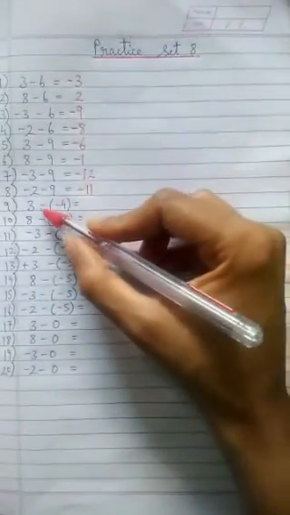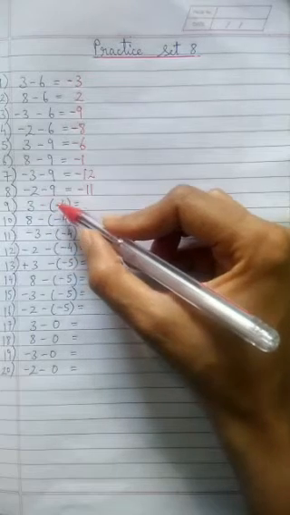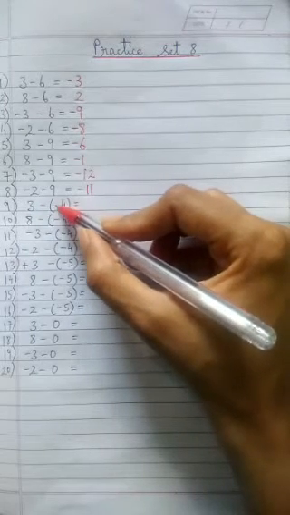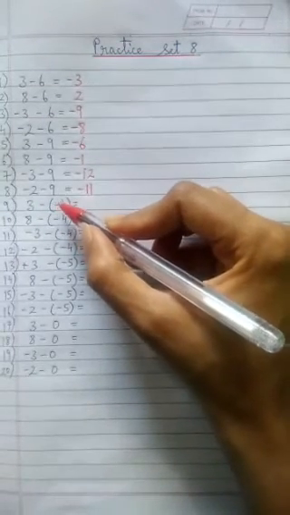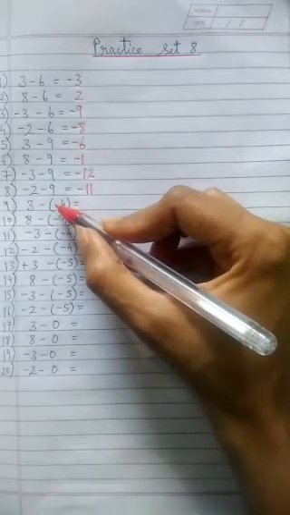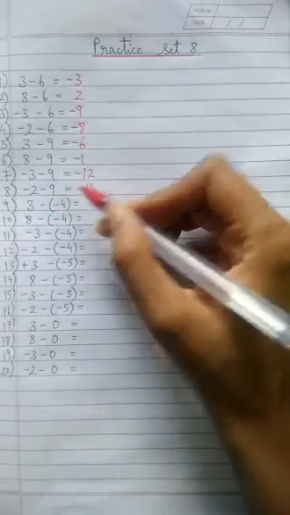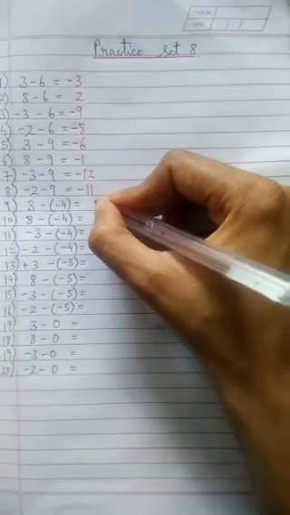Now look here carefully. Minus into minus, side by side, that becomes plus forever. So minus and minus becomes plus. So I'm going to show you a step here. So this becomes 3 plus 4. Remember, when we are multiplying the signs, minus into minus is plus forever.